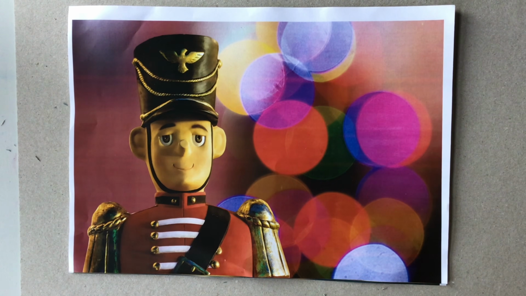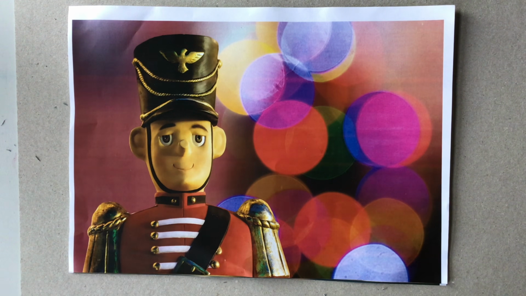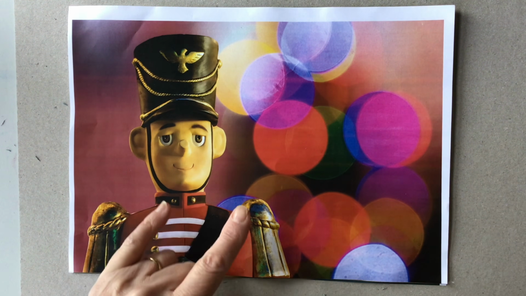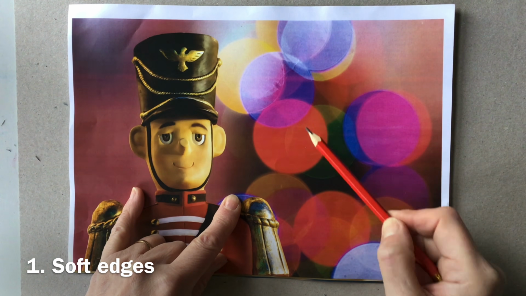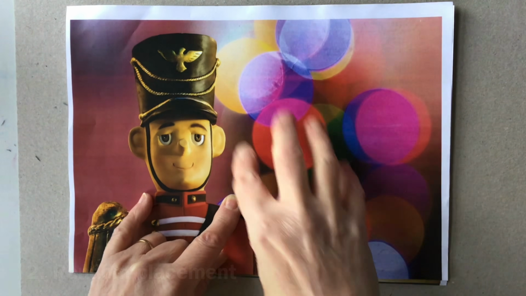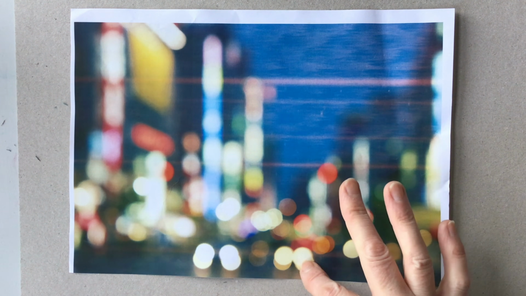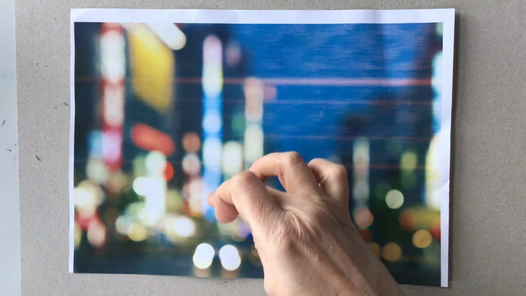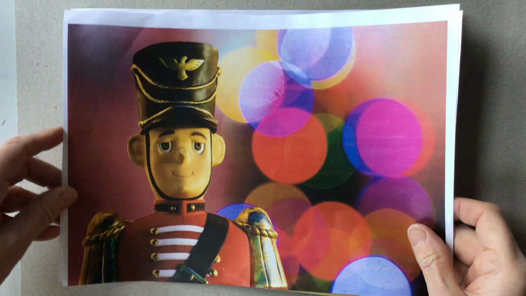Just before we get to painting our bokeh, let's have a quick look at these and see if we can work out some rules for them. And the first thing I think you'll agree on is that they all have soft edges. They may be quite defined, but they are soft edges. They're placed randomly, unless it is a bokeh like this in a cityscape where you can see those are probably car headlights, these are building lights, but generally they're placed randomly.